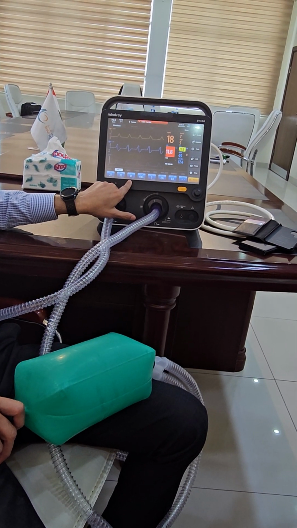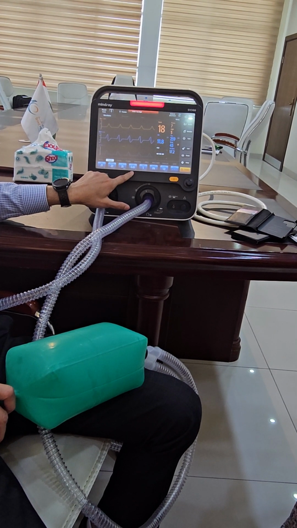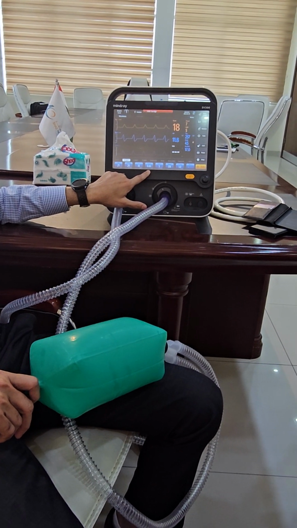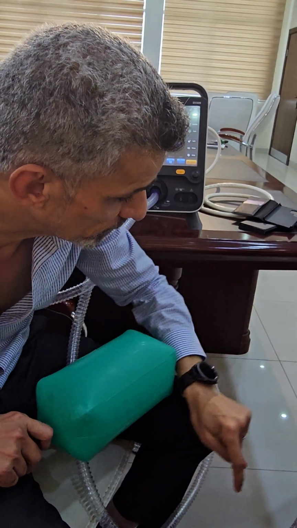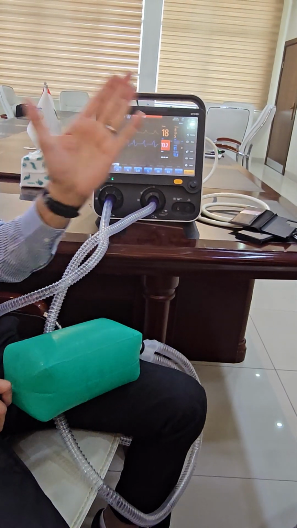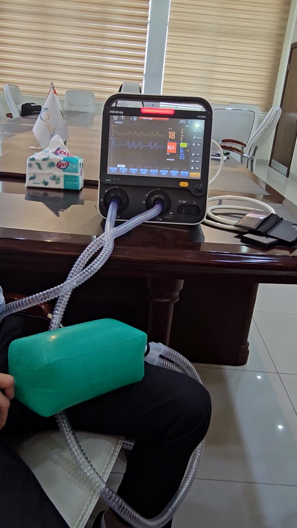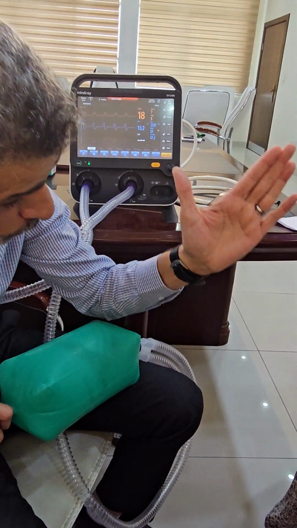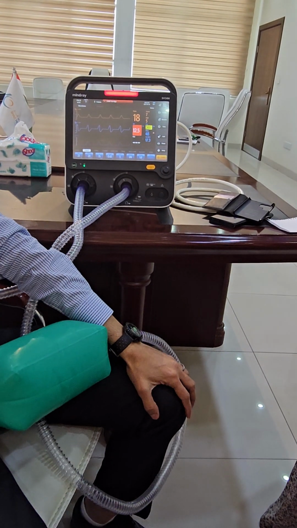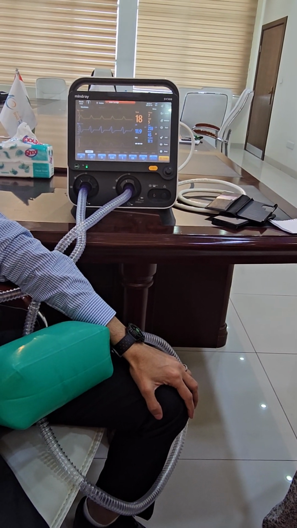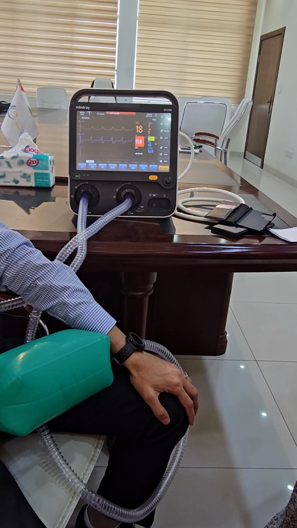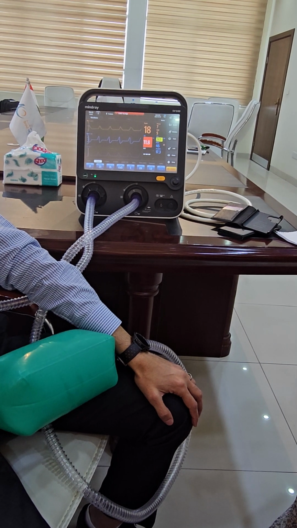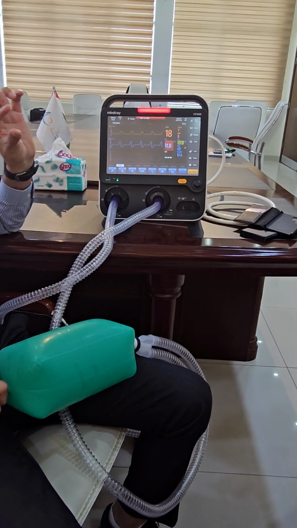If we say to the ventilator the IE ratio is 1 to 2, how much time? You remember the IE, inspiration to expiration? Now how much is inhalation? 22. If we tell it 1 to 2, that means 22 times 2, which is 44, plus 22, equals 66. It's over 60, so we have a problem with exhalation.